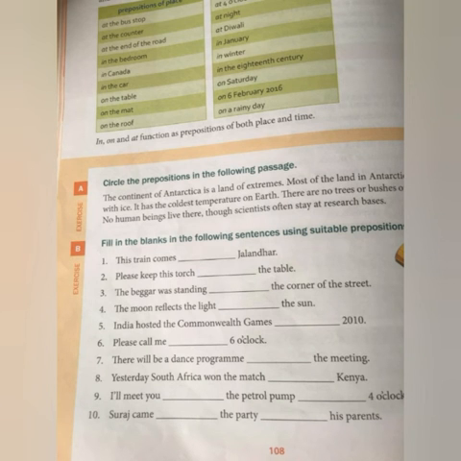Then we also learnt about various types of prepositions. Do you remember? Among them, two were the most important: preposition of place and preposition of time. We have repeating prepositions like in, on and at. They function as preposition of time as well as preposition of place.